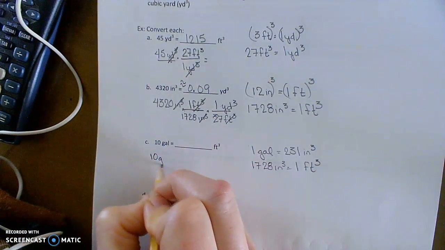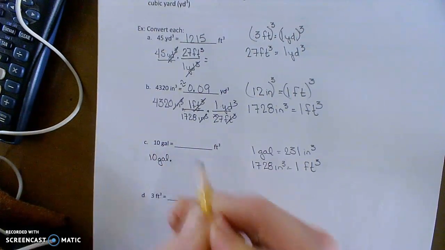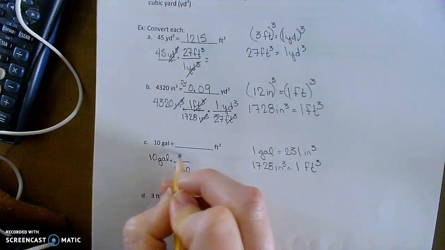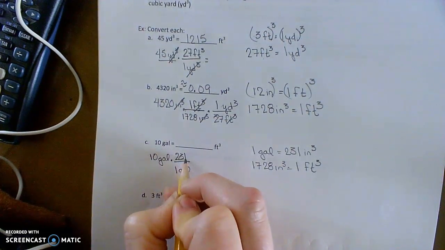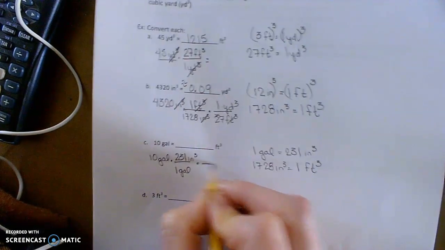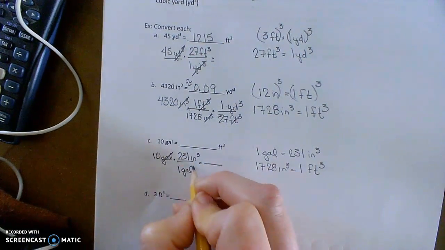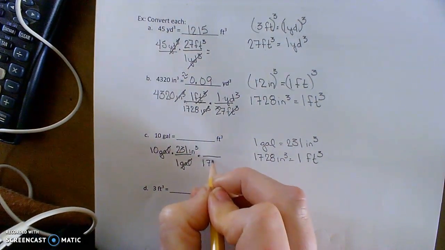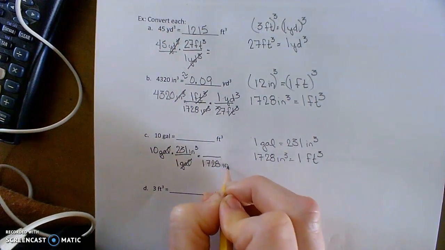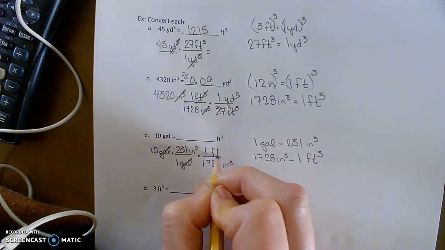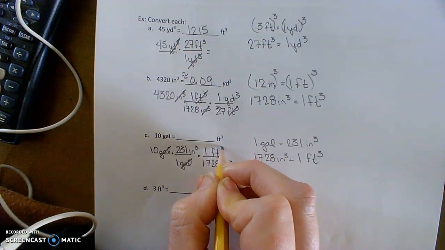I've got 10 gallons, and I'll multiply by the 231 cubic inches in every 1 gallon. That'll get rid of gallons for me and leave me with cubic inches. Then I'll divide by 1728 cubic inches in every 1 cubic foot.